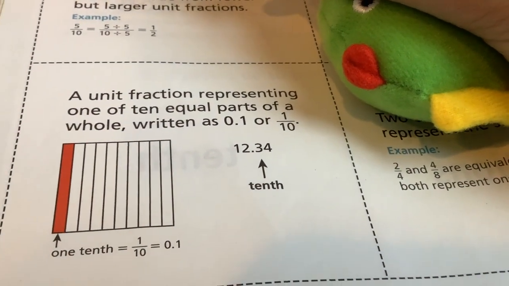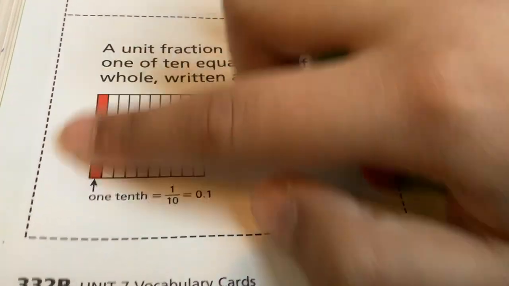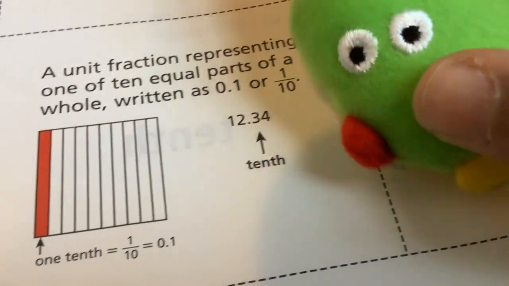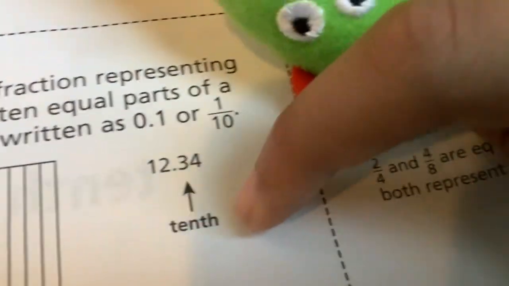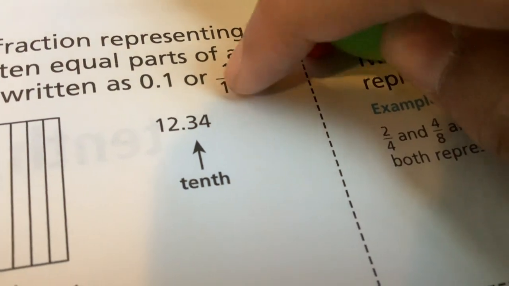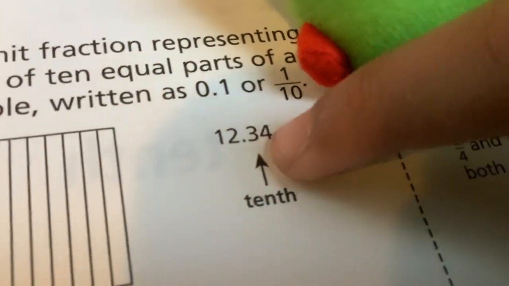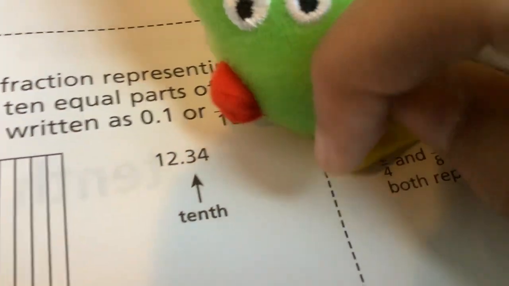Now, tenths are the exact same thing, except way more different. 1/10 is a unit fraction representing one of 10 equal parts of a whole, written as 0.1 or 1/10 of this 1 by 10 grid. 3 is a tenth of this number because 10 has 1 zero or 1 digit apart from 1. So 3 is 1 digit away from 12.